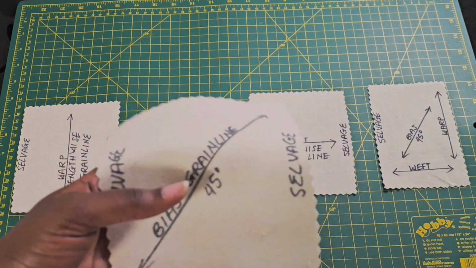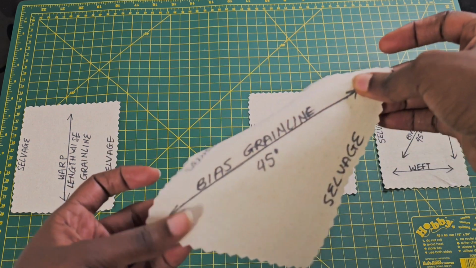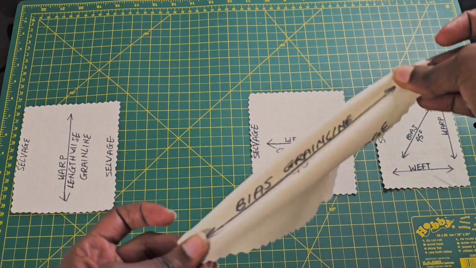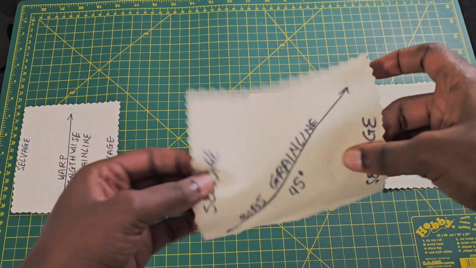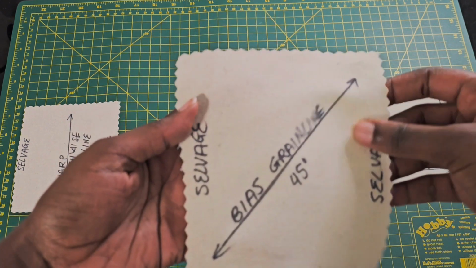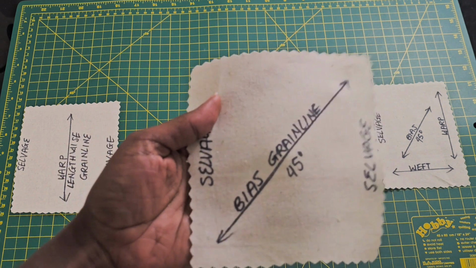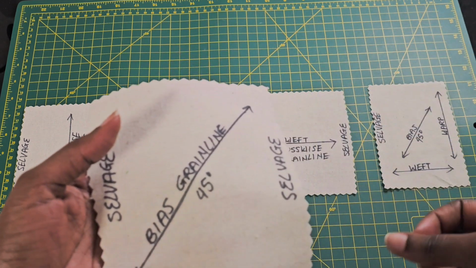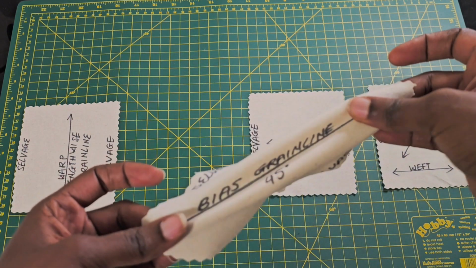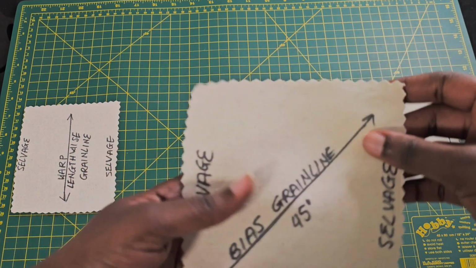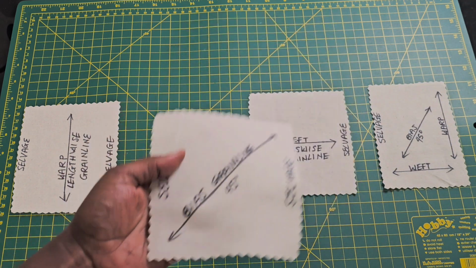The reason why you cut on a 45-degree angle is because of the stretch. It has a lot of stretch compared to if you want to cut a bias dress on the weft or on the weft. There's no stretch. So most times if the final look you want for your garment is good drape, if you want your final garment to drape well, then you need to cut on the 45-degree angle. You need that stretch, right? So that's when you cut on your bias grain line.